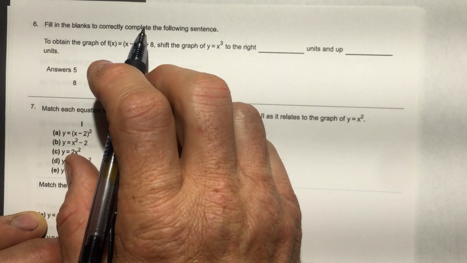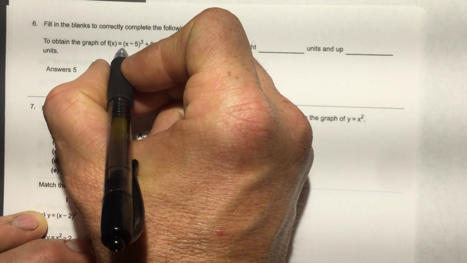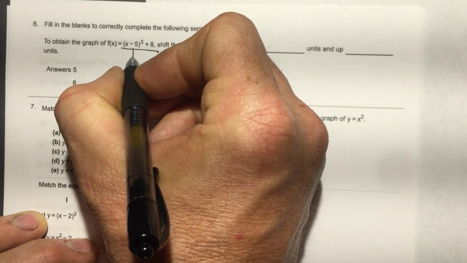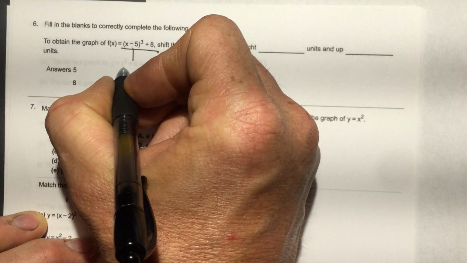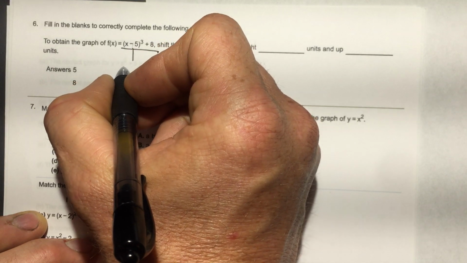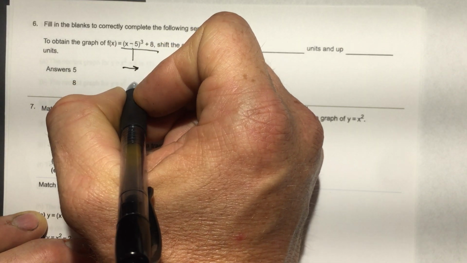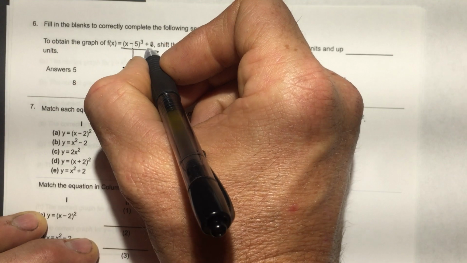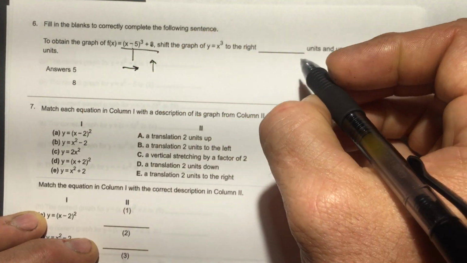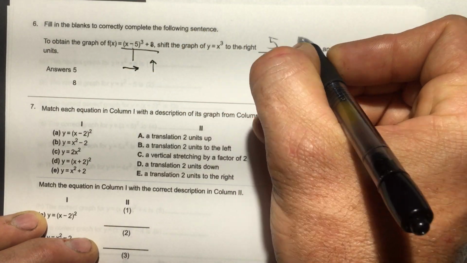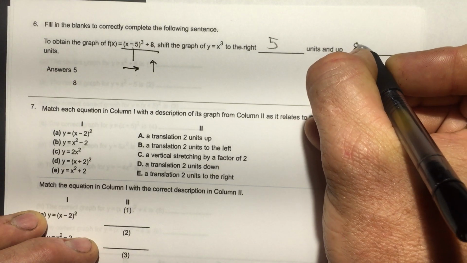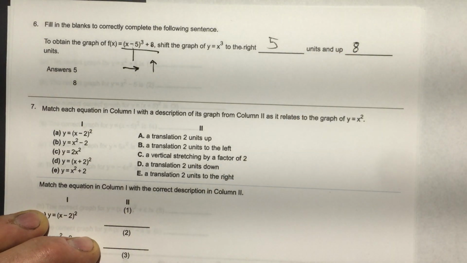Fill in the blanks to correctly complete the following sentence. To obtain the graph of this, all right, look here. This minus 5, that's horizontal, and it does the opposite, so it's going to go to the positive 5 side. This is vertical, which is going up 8. So we're going to go to the right 5, and we're going to go up 8. Okay?